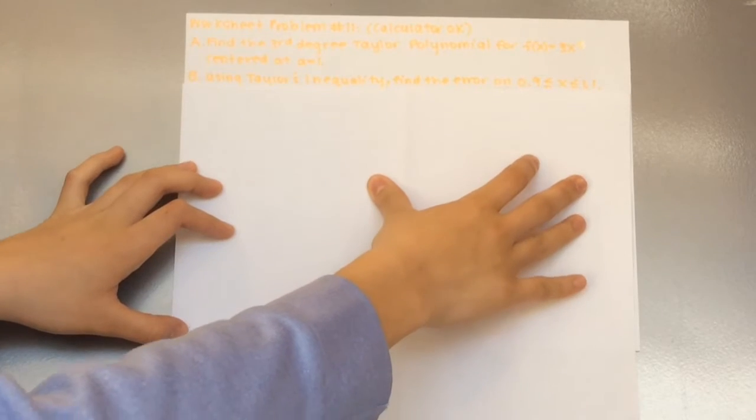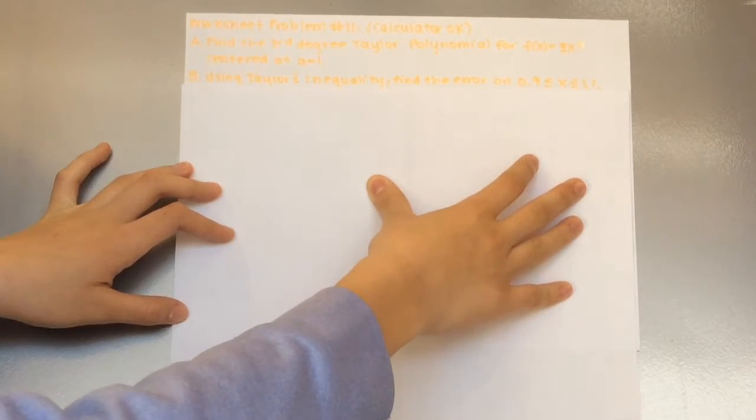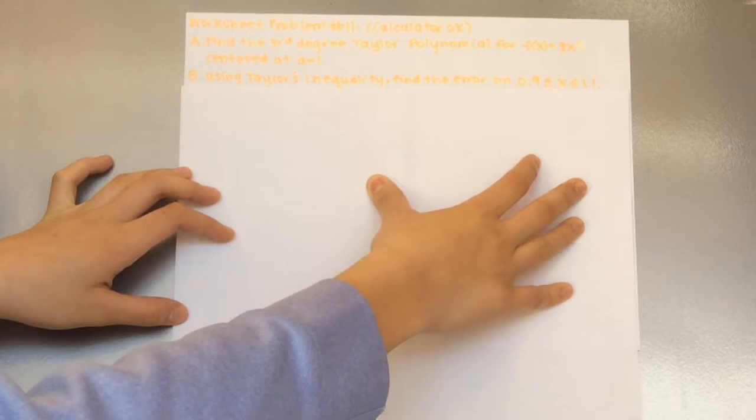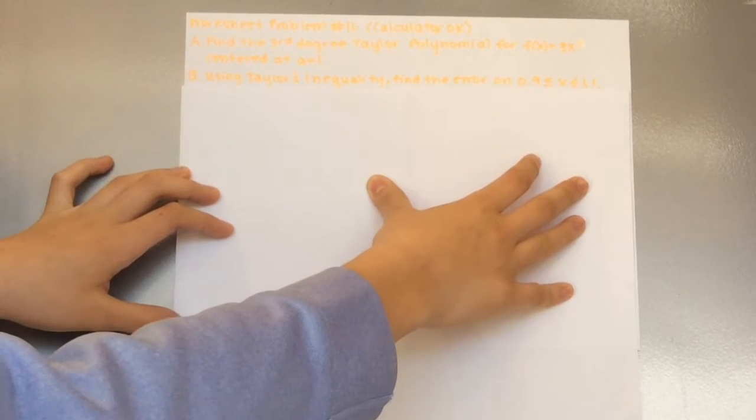Worksheet problem number 11 is calculator OK. For part A, find the third degree Taylor polynomial for f of x equals 3x to the 5th power centered at a equals 1. Part B, using Taylor's inequality, find the error on the interval 0.9 to 1.1.